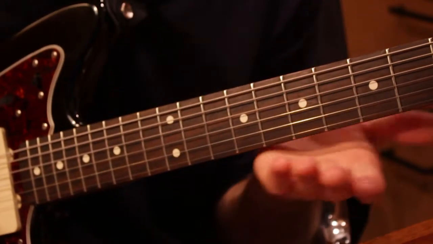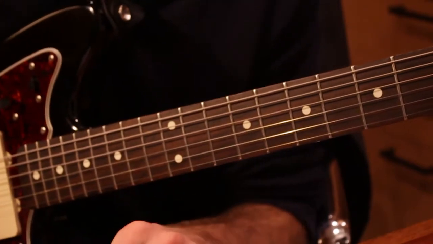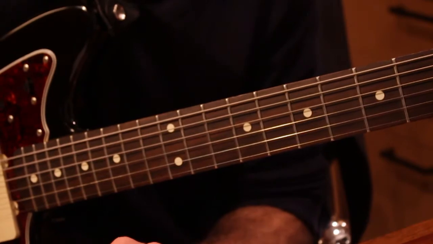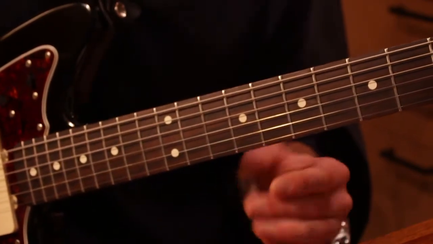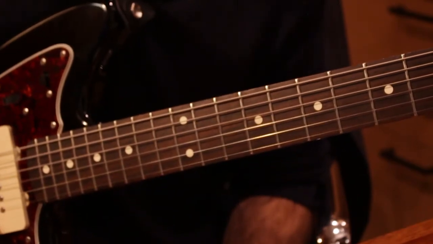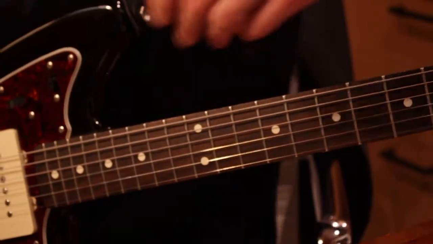Okay, so that's the C Ionian mode, also known as the major scale, also known as the C natural note scale. So it has many names, many faces, but it is the first of the 7 modes, and it is the major. So now we're going to learn the Dorian mode. So go back to your browser, and let's get ready for the next one.